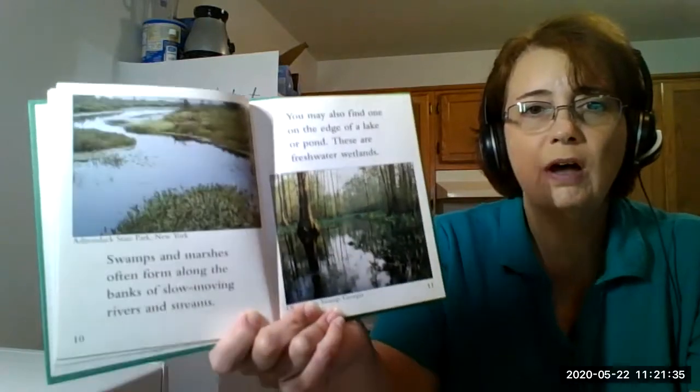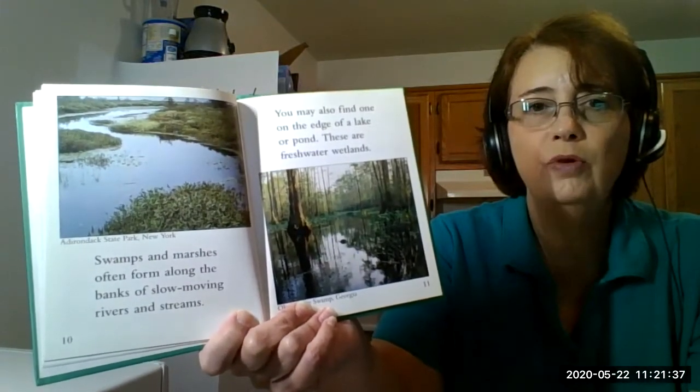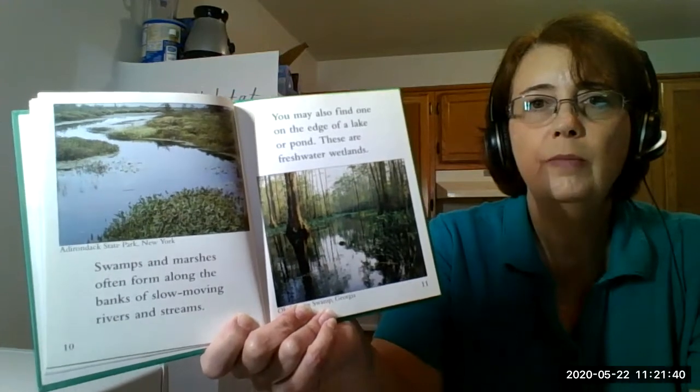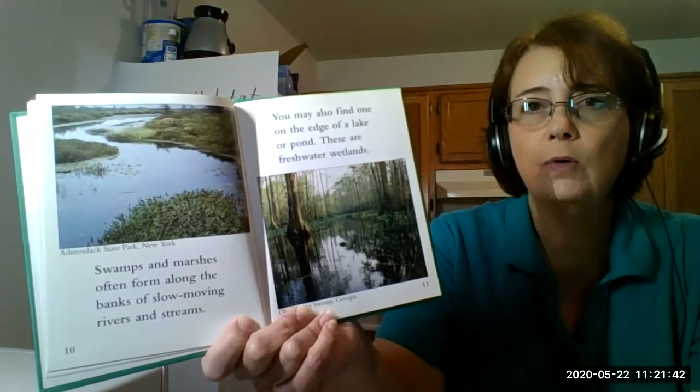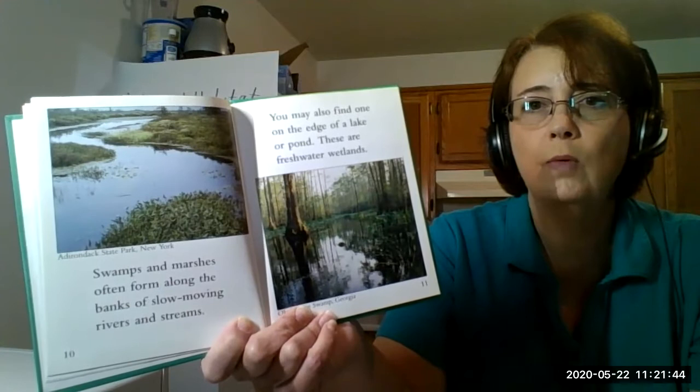Swamps and marshes often form along the banks of slow-moving rivers and streams. You may also find one on the edge of a lake or pond. These are freshwater wetlands.